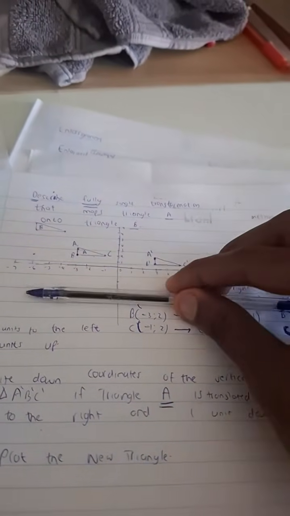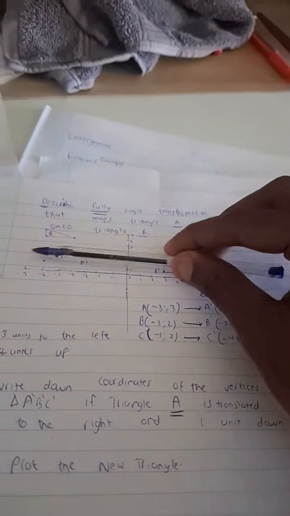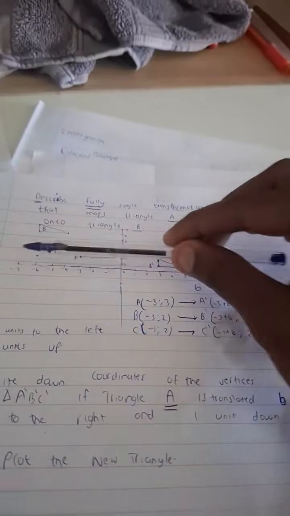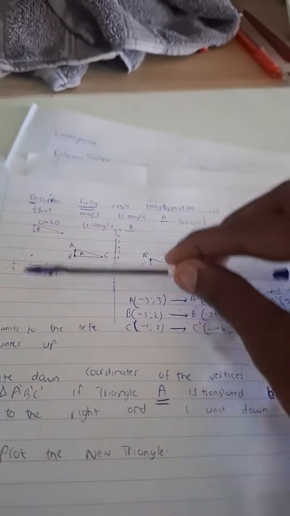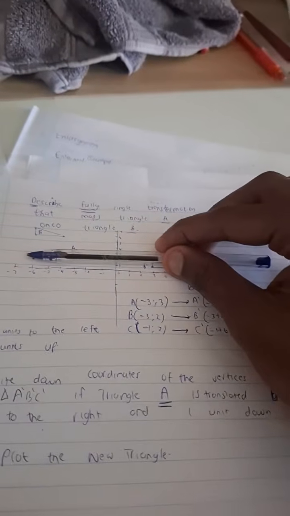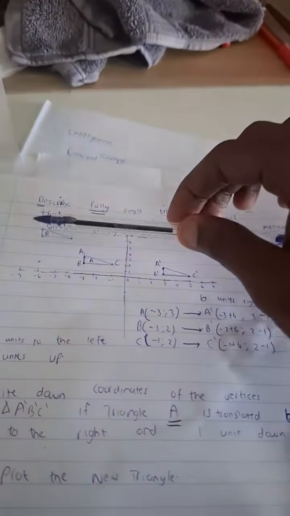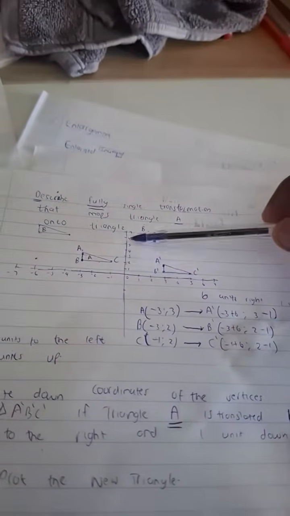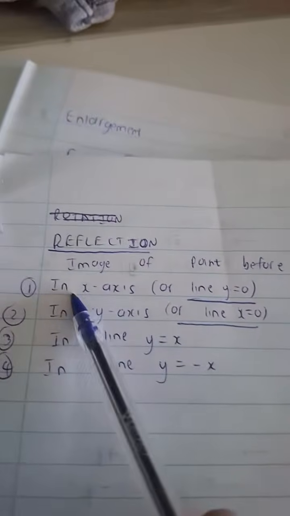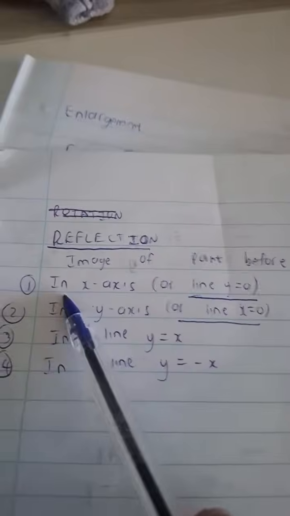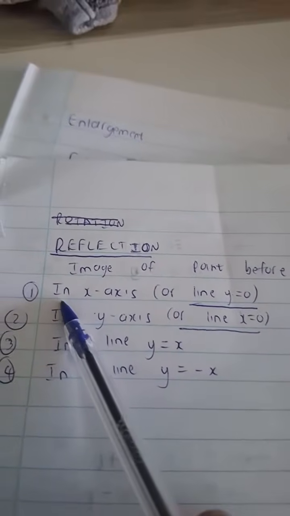X will stay the same, but y is going to change sign. If the image was this side, if it reflects along the x-axis, it becomes here. I need you to understand this in light of the diagram, but also in light of the theory that we have.